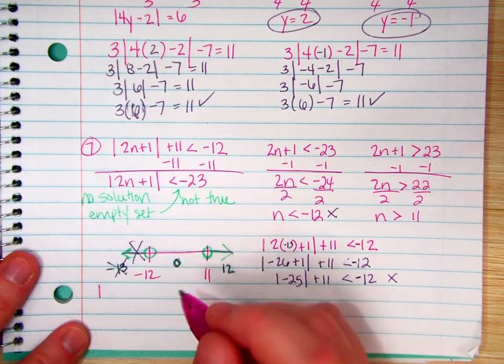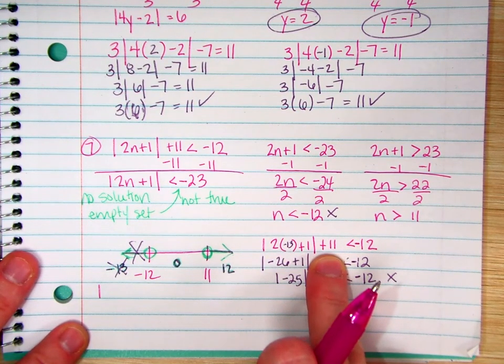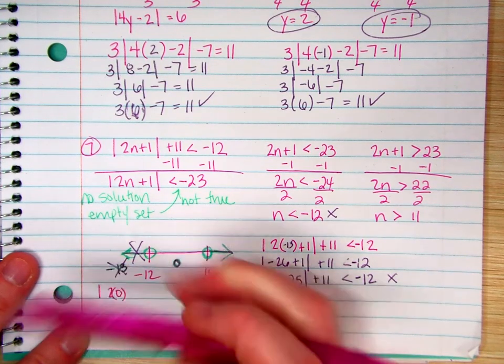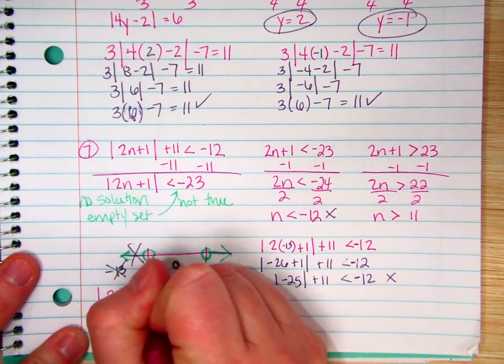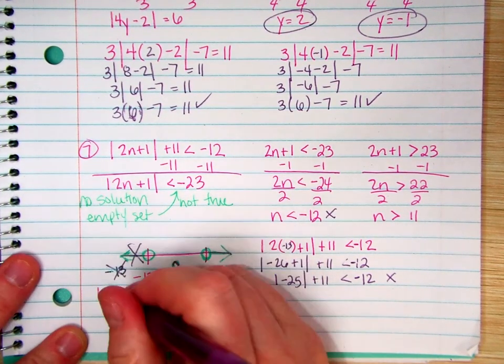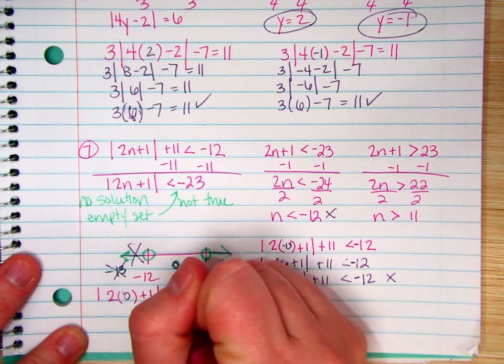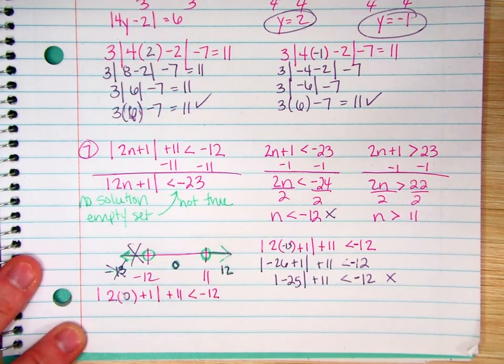And you don't have to show all this work. You can just show the pink, and then if you do it in your head and you get it, great. So 2 times 0, plus 1, absolute value plus 11, is that less than negative 12? Anything plus 11 is going to be bigger than negative 12.